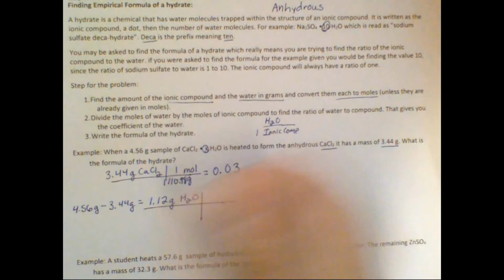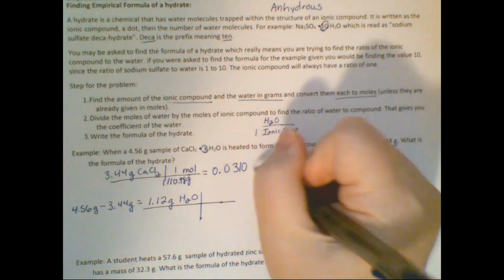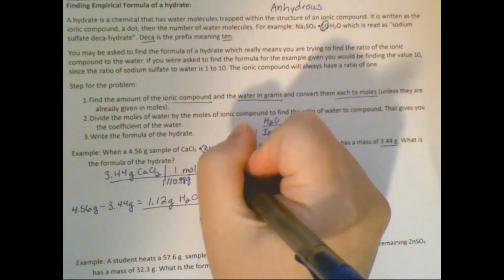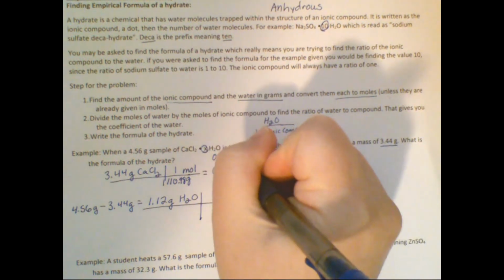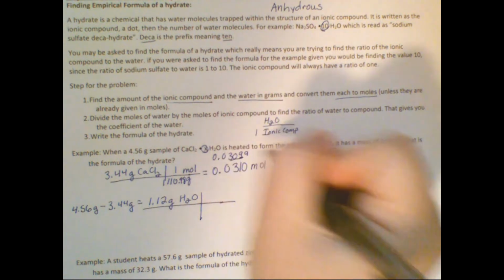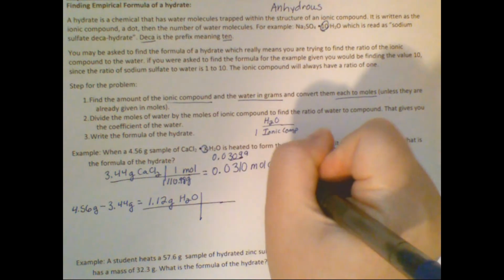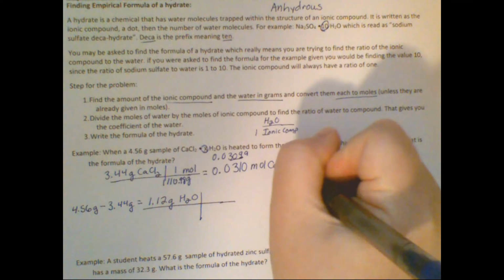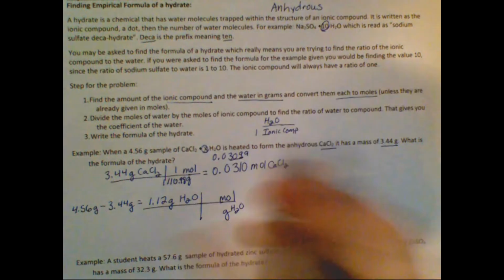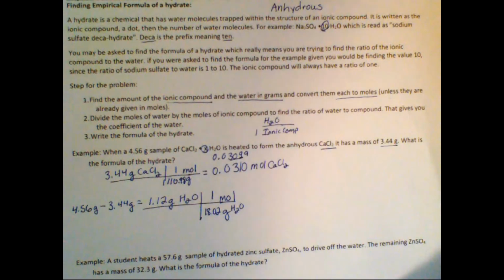We want to do the same thing with water. We want to go from grams of water to moles. Water has a mass of 18.02 grams per mole. So we're dividing 1.12 by 18.02 and get 0.062, I'm going to round that to 0.0622 moles of water. Okay, now if you look at these numbers, you might even just notice that your water is about twice as much. So that's a key indicator of what our ratio is going to be.